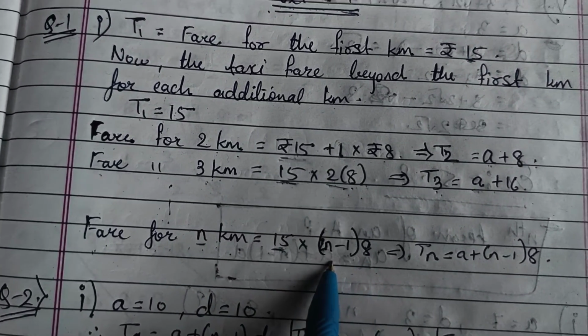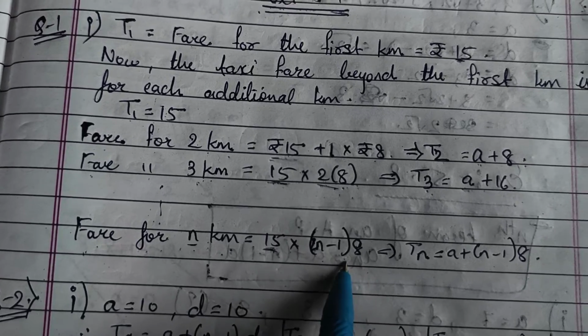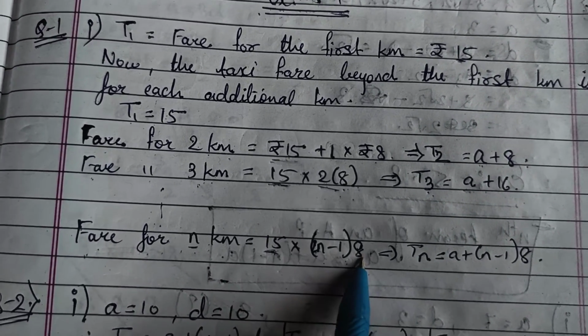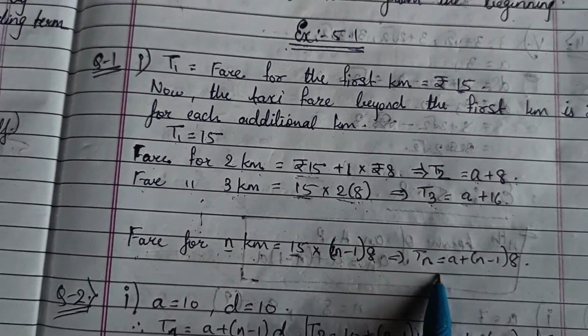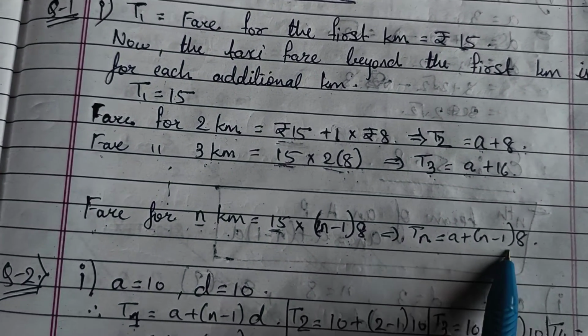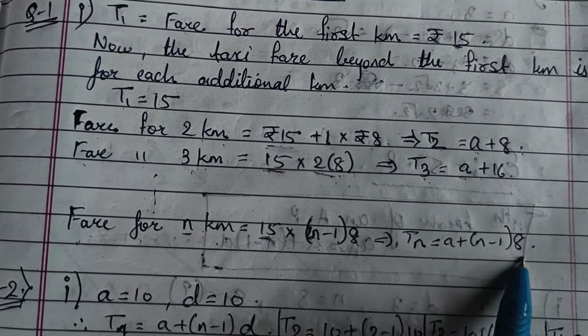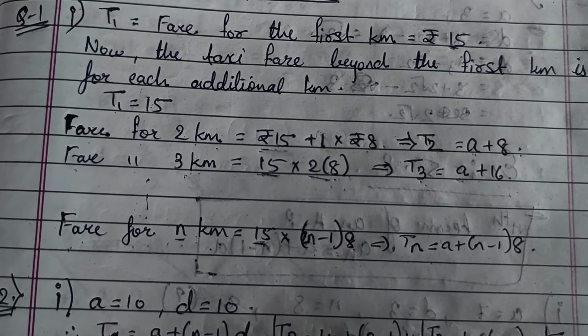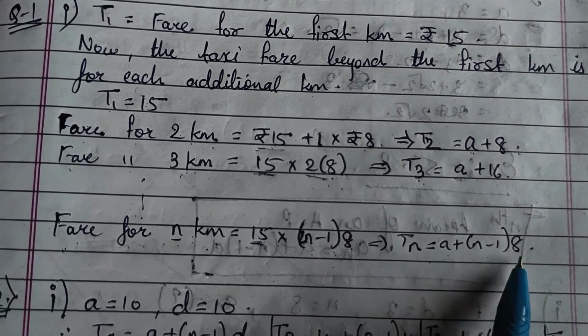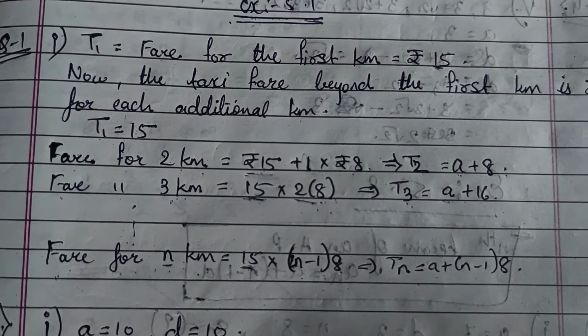Then after that you have to take n minus 1 into 8. So your Tn will be A plus n minus 1 into 8. 8 is our value after 1 kilometer. This way you have to do your sum.